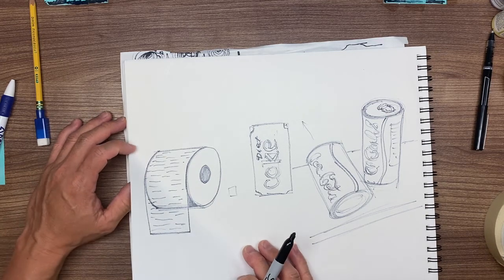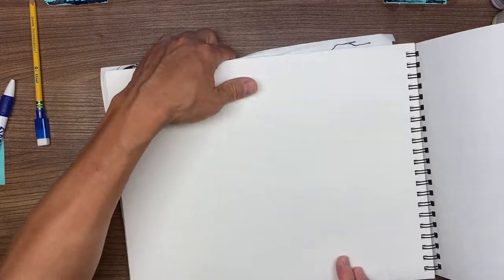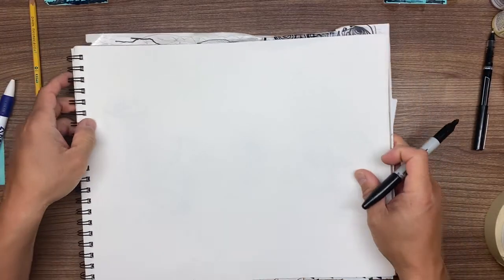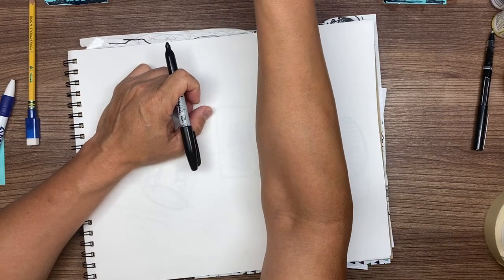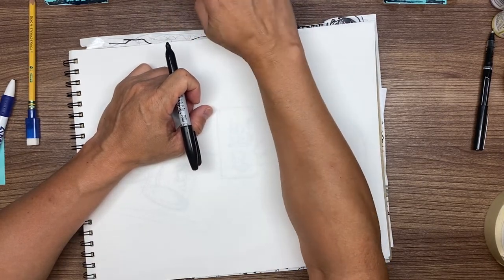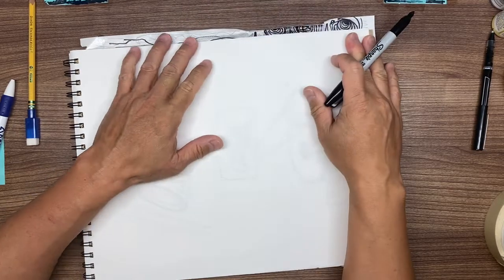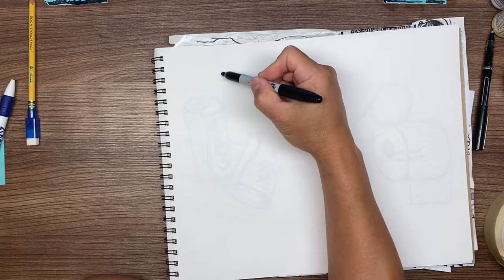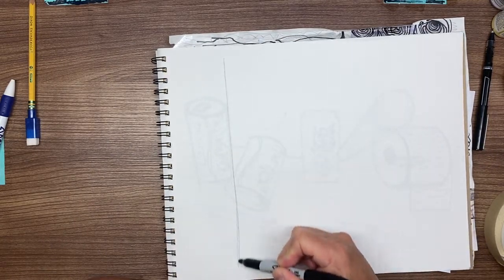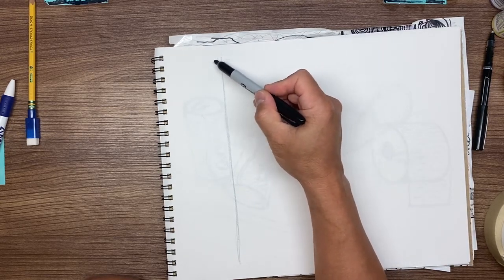Let's see, the next one I want to demonstrate is, let's try a wine bottle. Different wine bottles. I hope you're having fun, just following along. And here we'll start off with, I'm going to start off with a line. And this is my line of symmetry, and this shows me the basic side profile of this wine bottle.